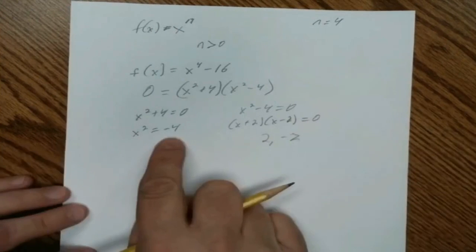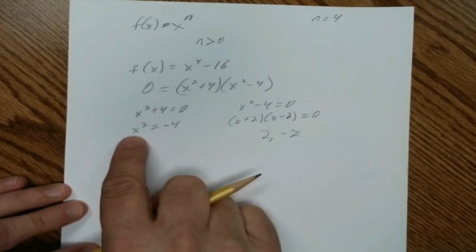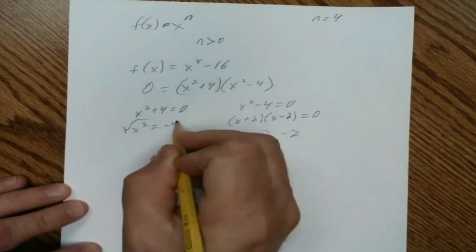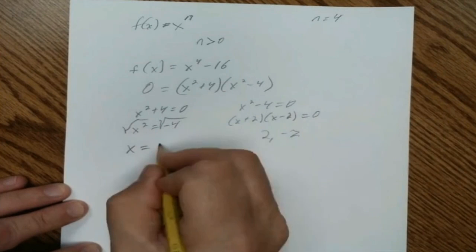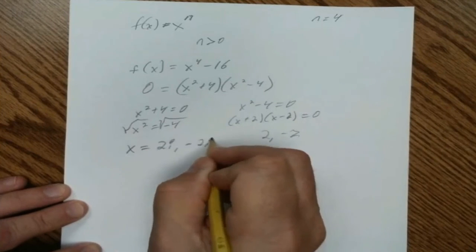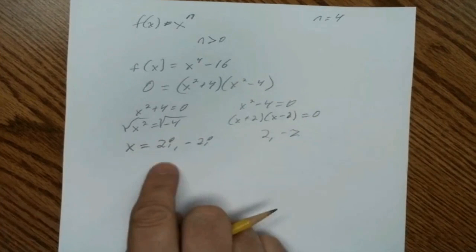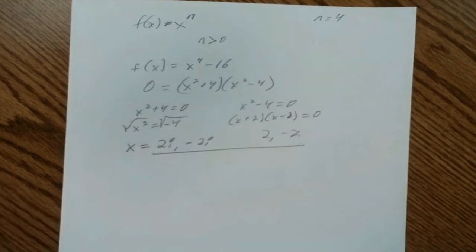But here we have this negative, and to undo a squared number, we take the square root. So we also have two other zeros at 2i and negative 2i. There are two imaginary zeros when we introduce imaginary numbers. So there are 4 zeros when we include the complex numbers.